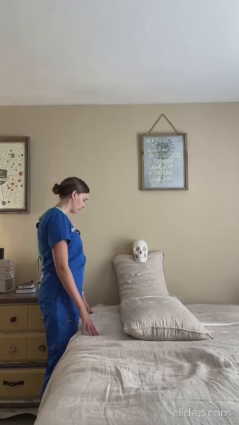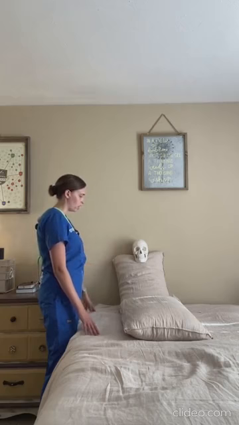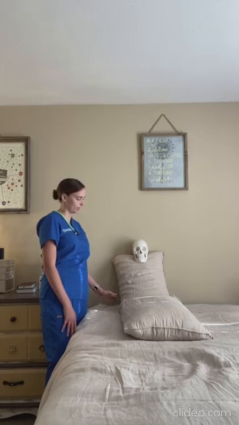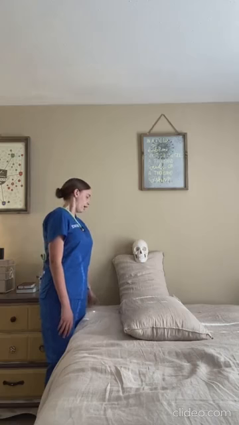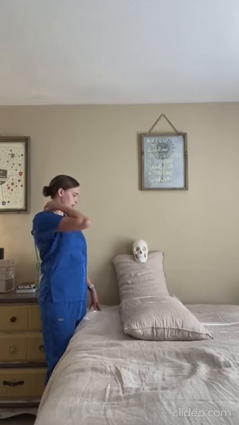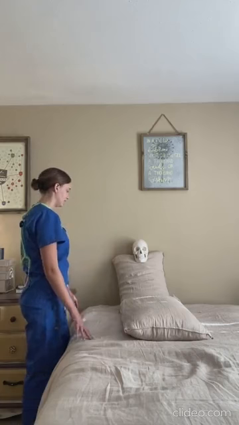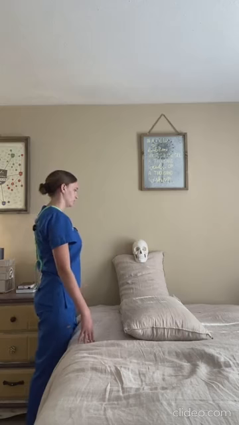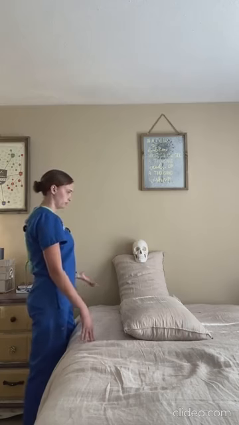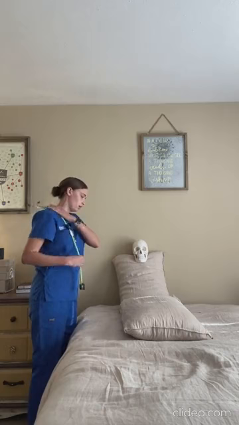So I'm going to check her heart rate and her respiration. Heart rate should be 60 to 100, respiration should be 12 to 20. Her blood pressure should be about 120 over 80 unless she's preeclamptic. Next, I want to ask her if she's having any pain in general, where the pain is, what the pain feels like, scale of 1 to 10, things like that.